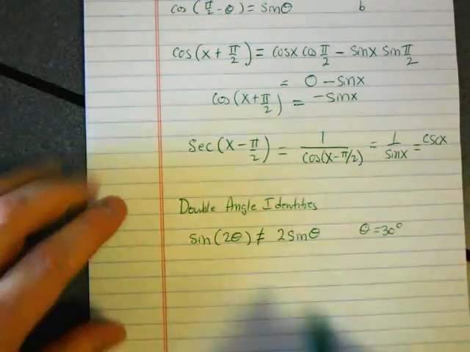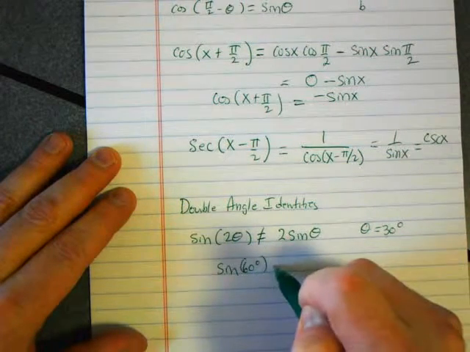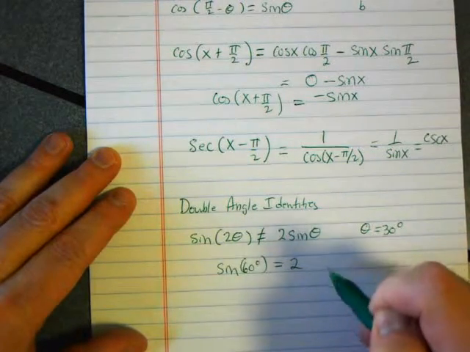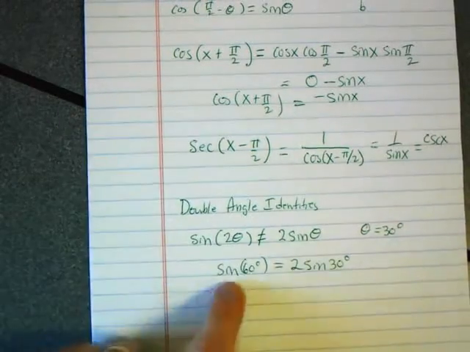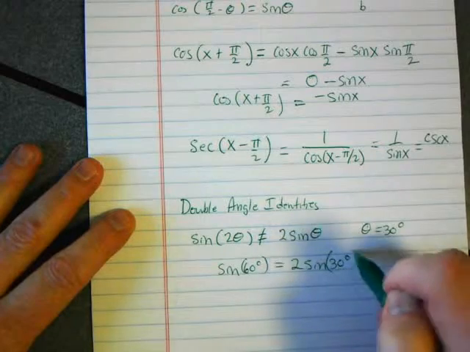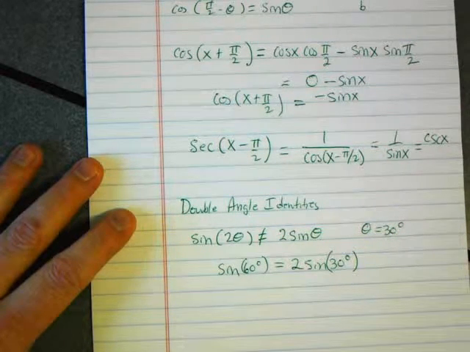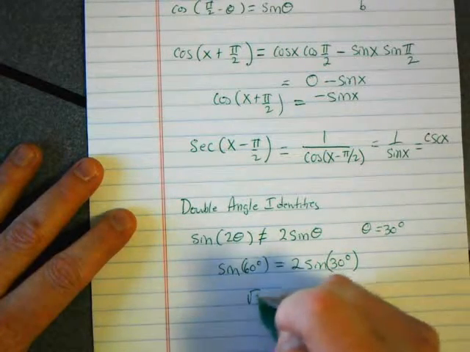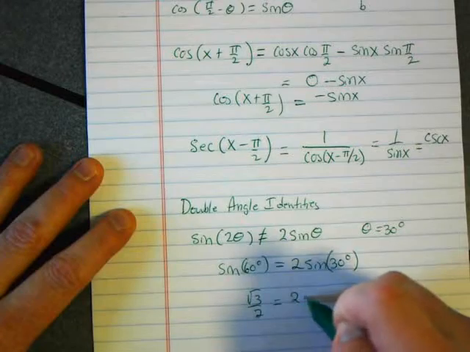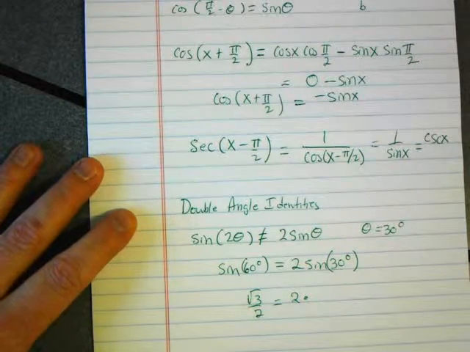So if I plug into the left-hand side, I would have sine of 60 degrees. And if I plug in the right-hand side, I would have 2 sine of 30 degrees. Sine of 60 degrees is square root of 3 over 2. 2 times the sine of 30 degrees is 1.